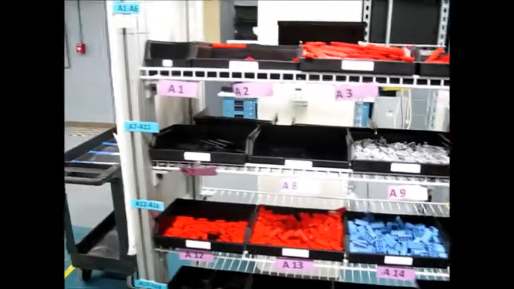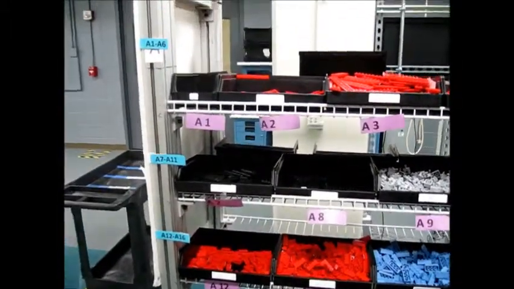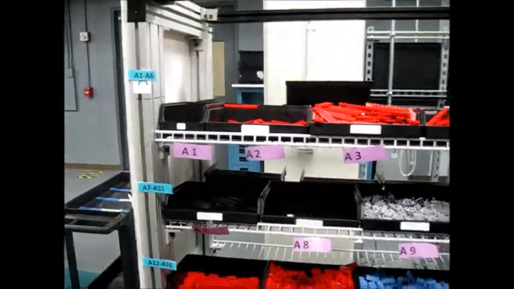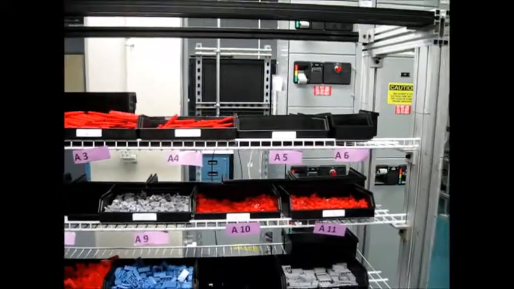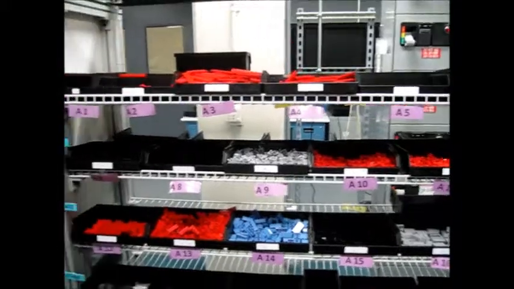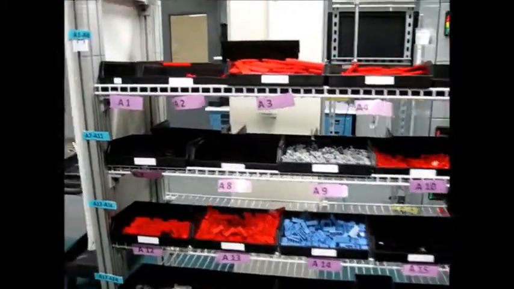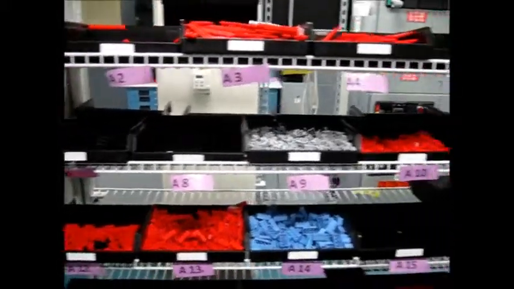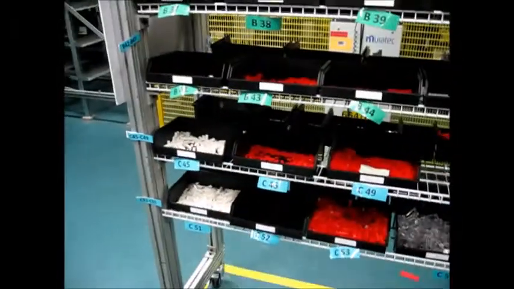There's also no grid dividers. This setup is designed to be a grid, but there is no division between bins. There's also no standardized number of bins per row. So you can see we have 5 bins here, 3 bins there.